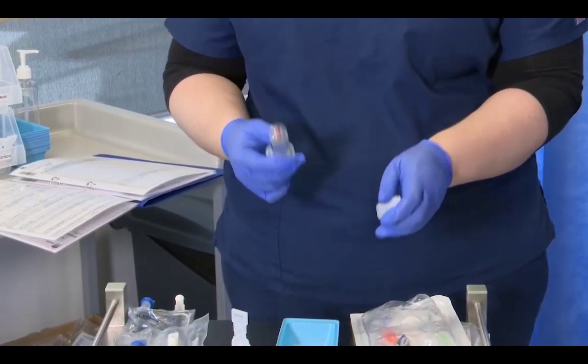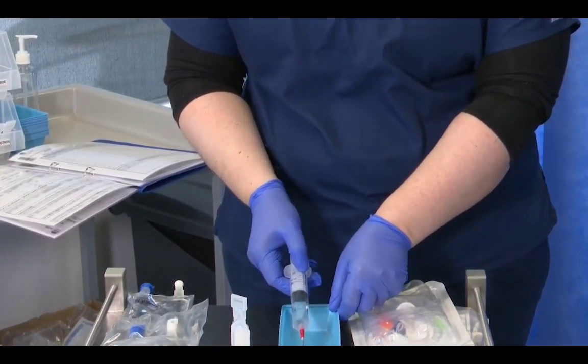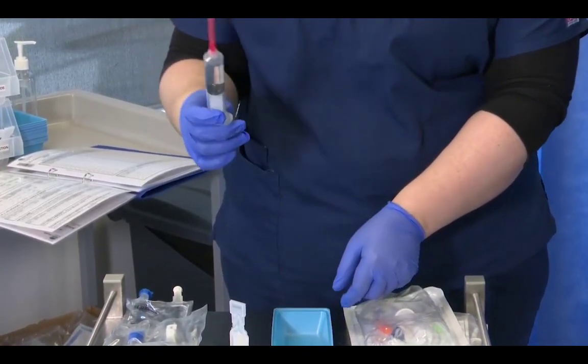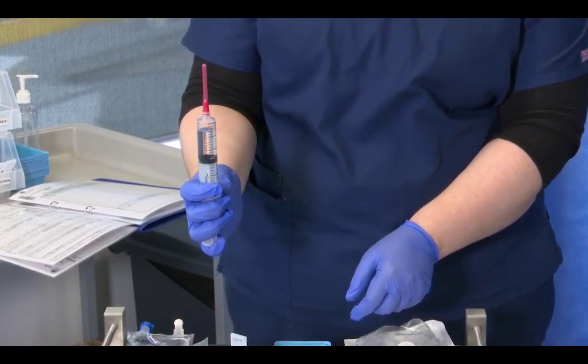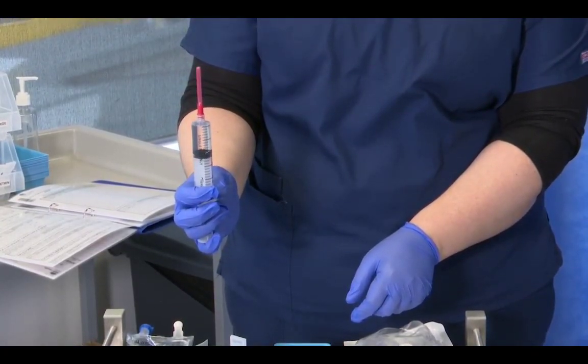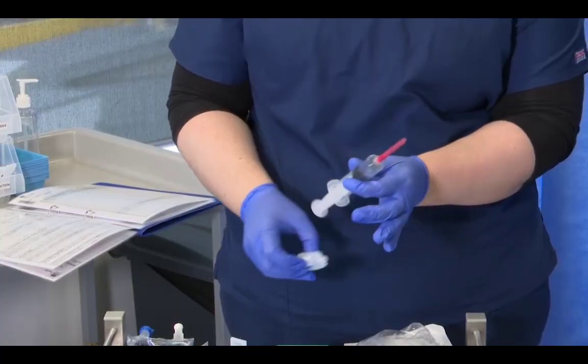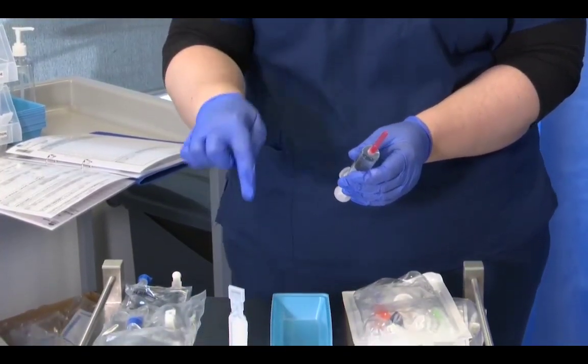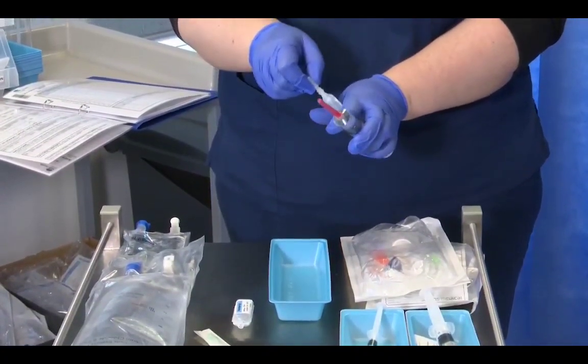It's empty. So once we've done that, we recap our needle, remove the air, and get ready for our second ampule. Again, we must keep this ampule until the bedside check.